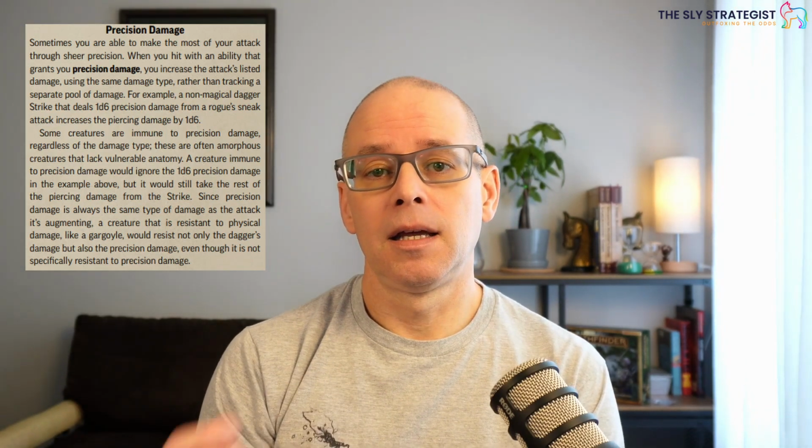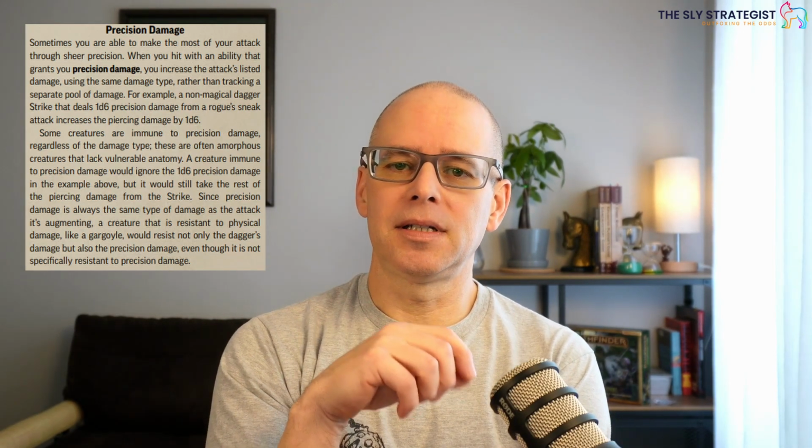Now, precision damage is usually given by a skill, ability, or a weapon trait that allows you to strike with accuracy. And you can think of it as you are hitting a weak point on a creature in a way that causes additional damage. Precision damage is always the same type of damage as the weapon that caused it. And what I mean by that is you do not track precision damage separately. Precision damage is always going to be the same type as whatever weapon caused it because it just gets added on to.